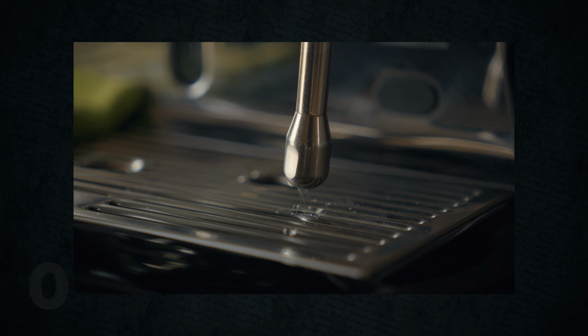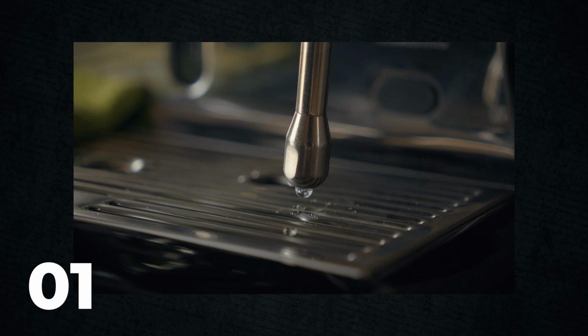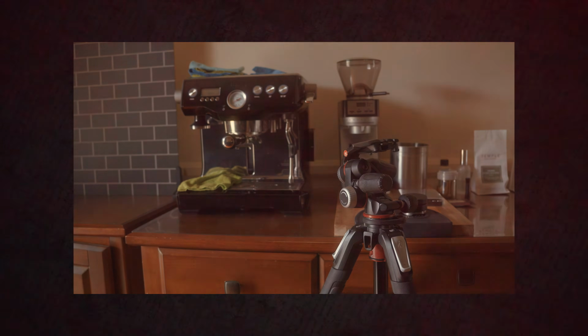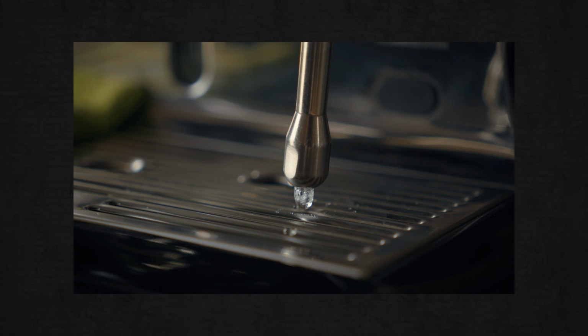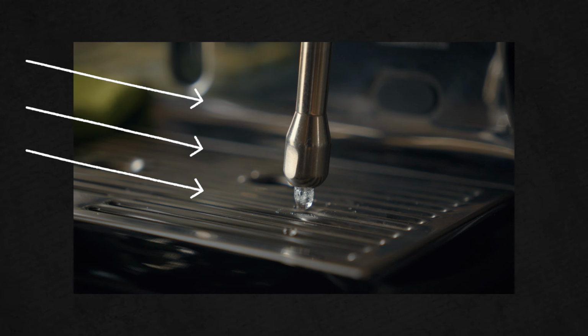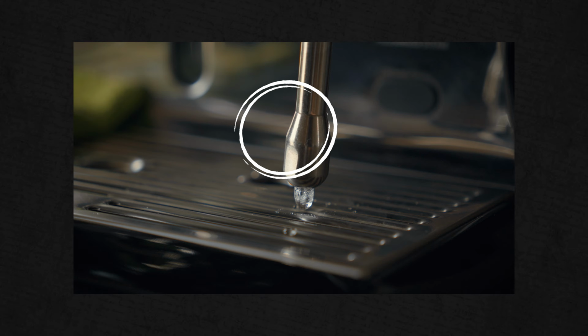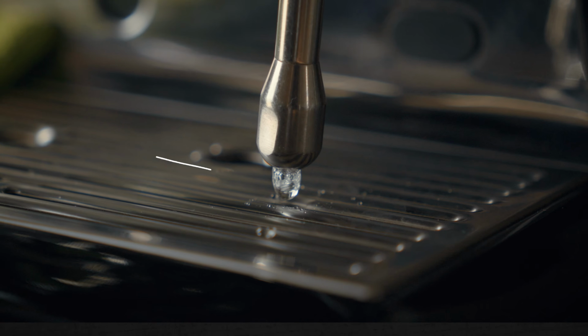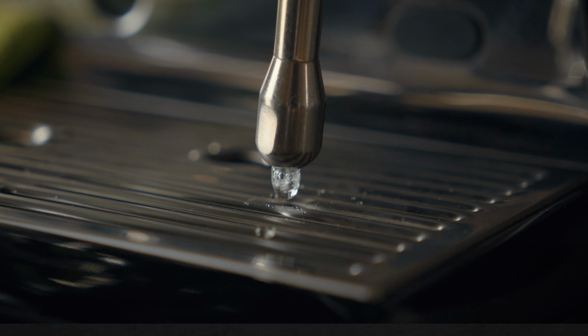For this one, I wanted to capture the steam wand and some water coming out of it, so I positioned my camera right about here, and this is what I get. We have our main light direction from the left, and is creating really nice highlights on our subject right here. It's even hitting the water nicely as this angle of light refracts through the droplets quite well.